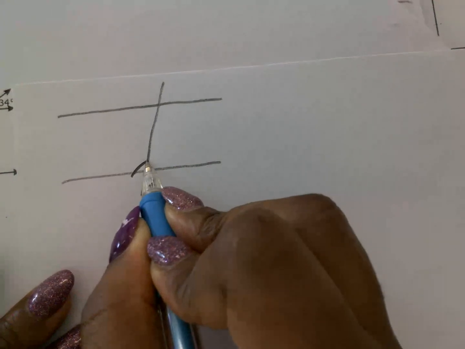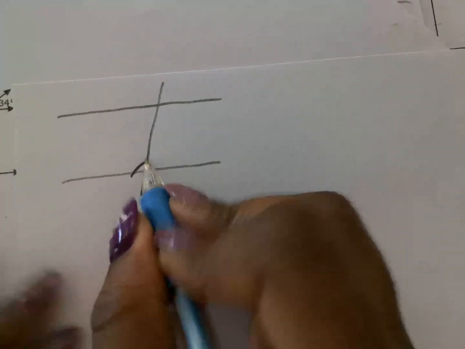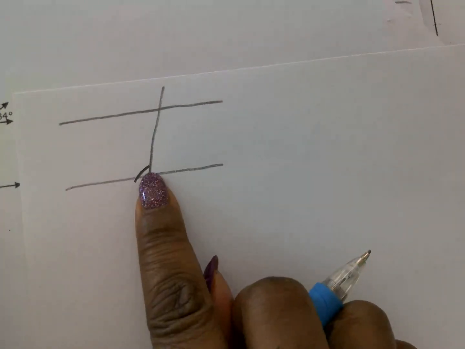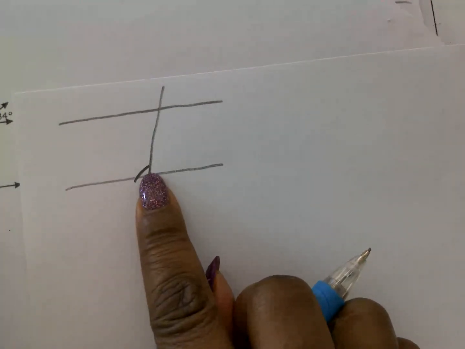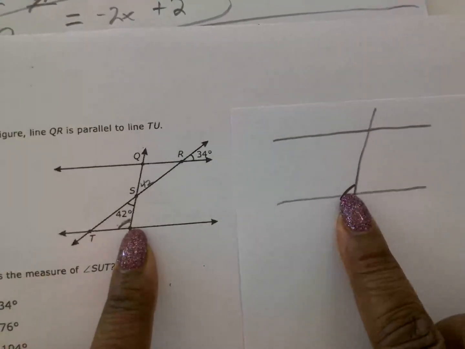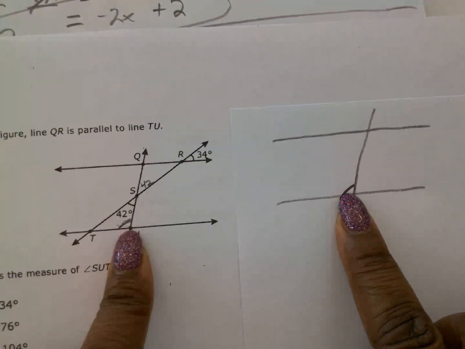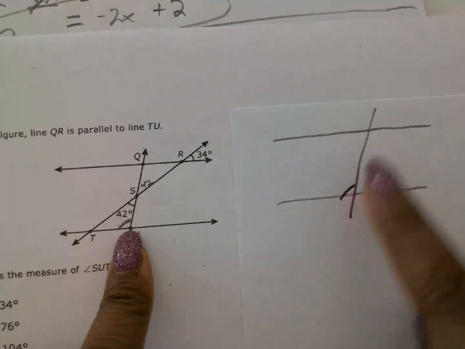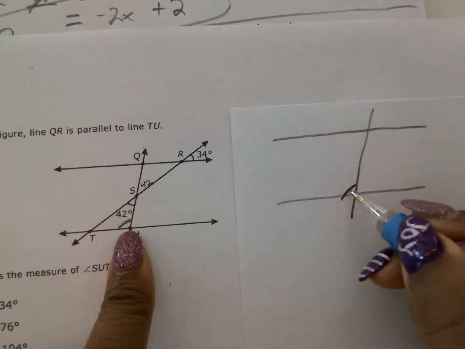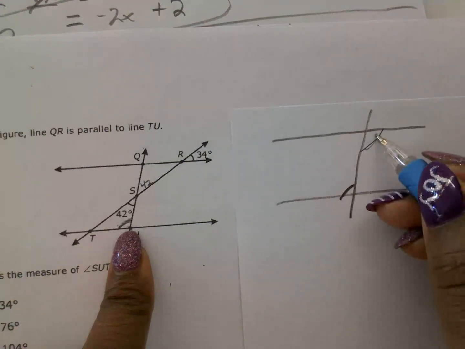So another angle that would be congruent to this angle right here is going to be this angle right here. These two angles would be alternate interior.